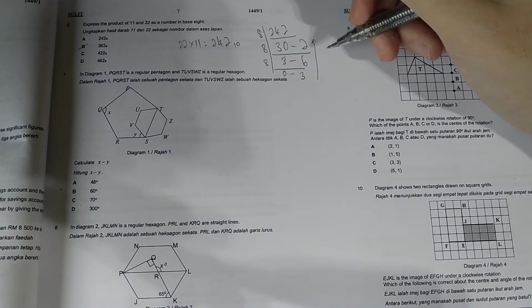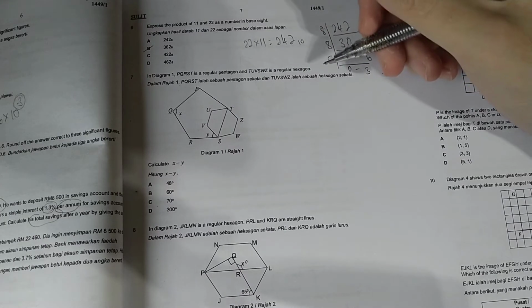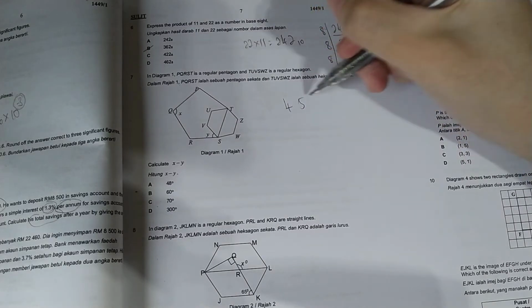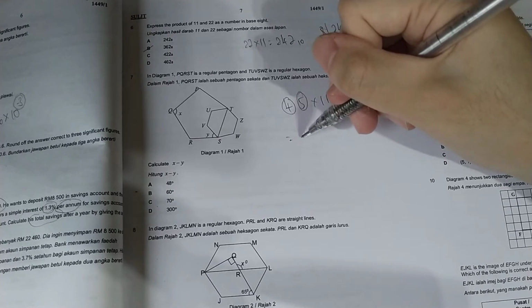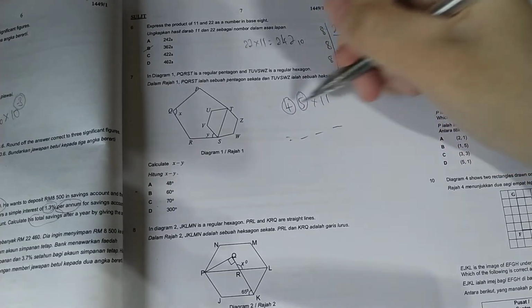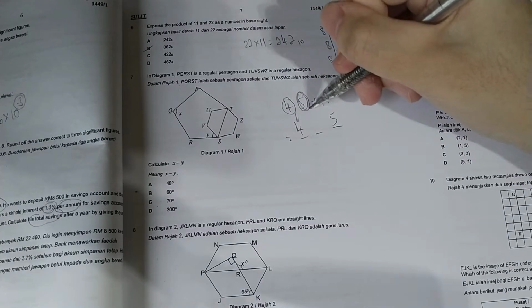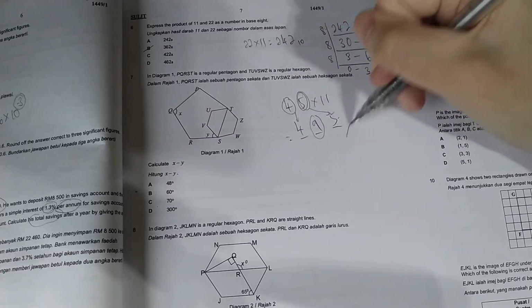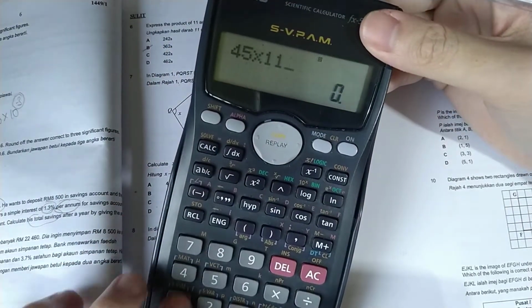Okay, I can show you one trick here. When you multiply by 11, you can calculate it really fast. For example, 45 times 11. After you multiply by 11, you'll get 3 digits. The first digit will be 4, the last digit will be 5, and the middle digit will be the sum of these two numbers. So that's the answer. Of course, if you don't believe me, you can try with a calculator.